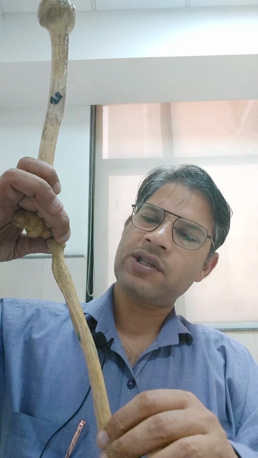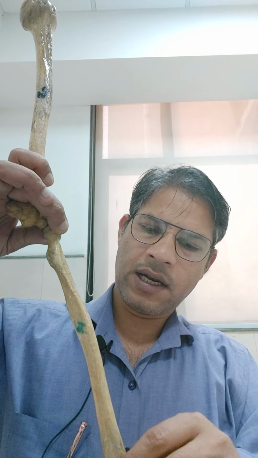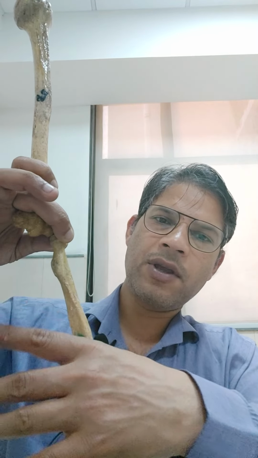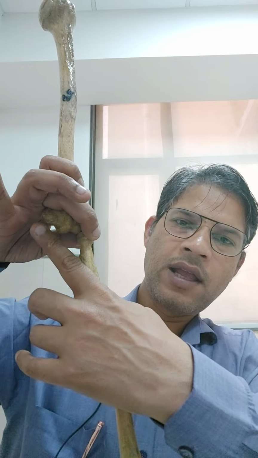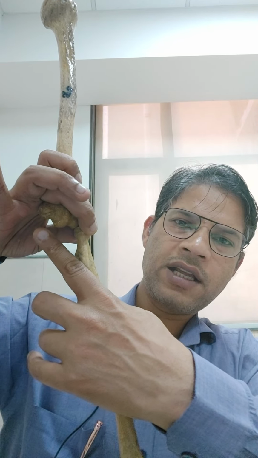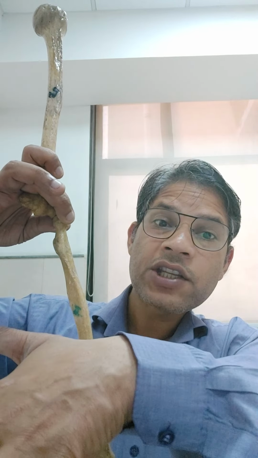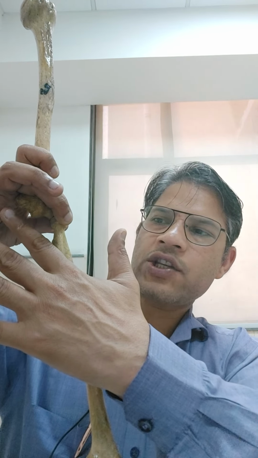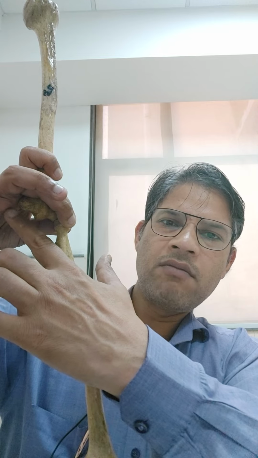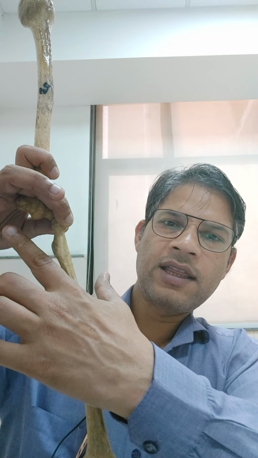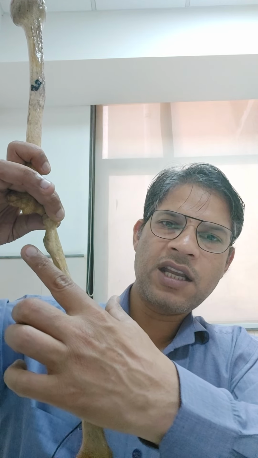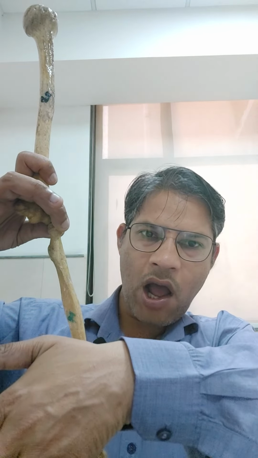A muscle which is attached from the medial epicondyle, like my finger, and running along with this anterior oblique line, attaching to the anterior oblique line and running into digits. In an arch-like way, it arises from the medial epicondyle, then has attachment with the anterior oblique line, runs downward and divides into digits.